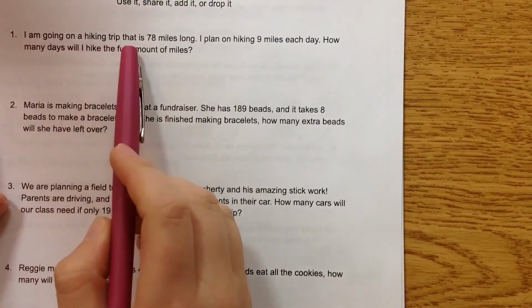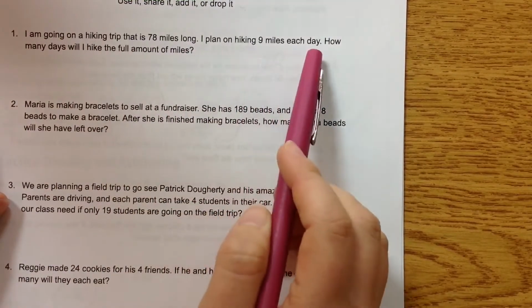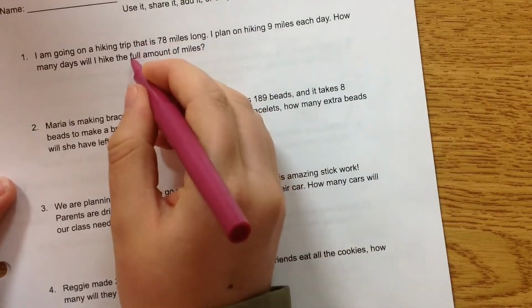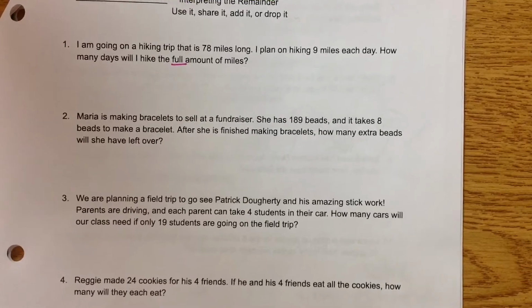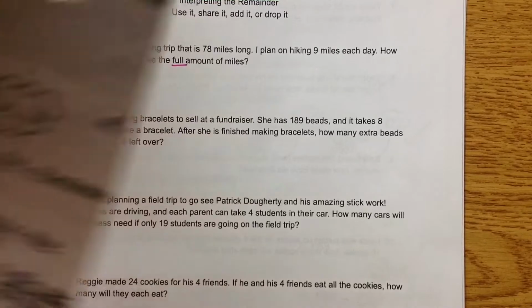I'm going on a hiking trip that is 78 miles long. I plan on hiking 9 miles each day. How many days will I hike the full amount of miles? That is a key word there. It's not just asking how many miles will I hike each day. It's asking how many days am I going to hike the full amount?